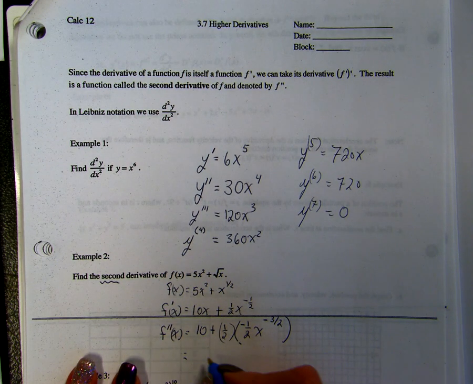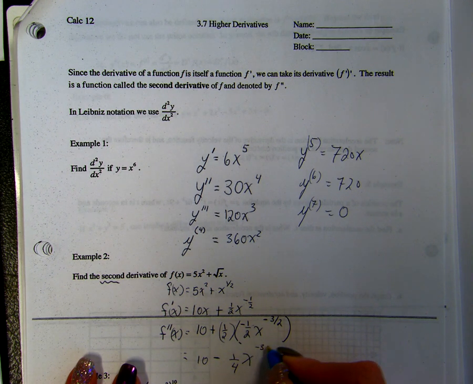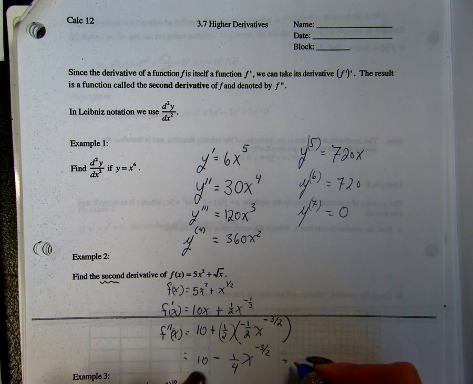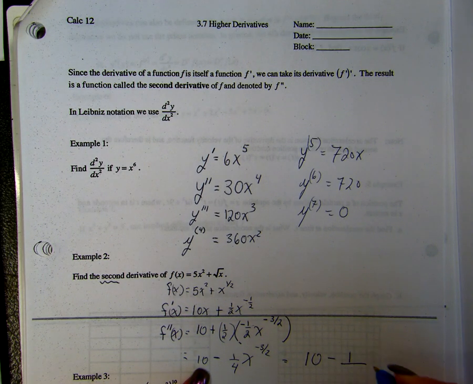So simplifying this, 10, negative times negative, positive times negative, negative 1/4 x to the negative 3/2, and no negative exponents. I've got 10 subtract 1/4 x to the 3/2.